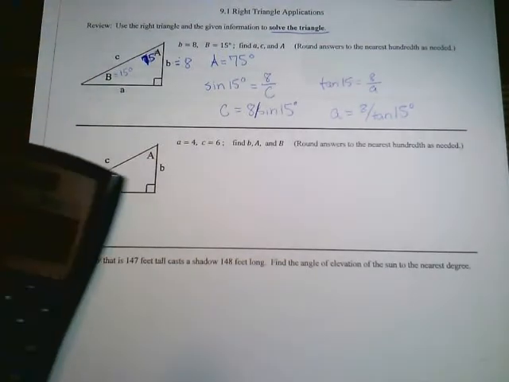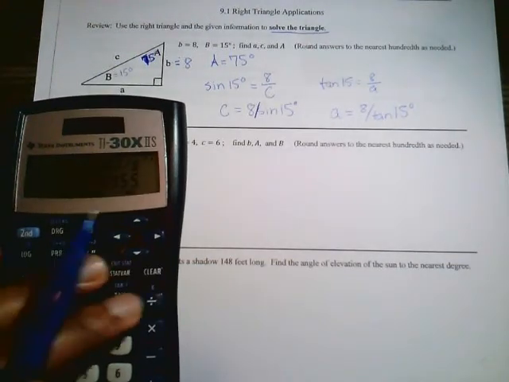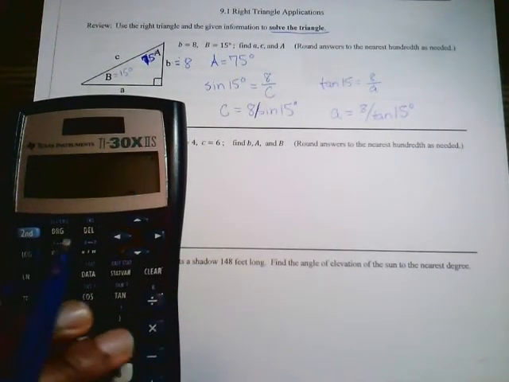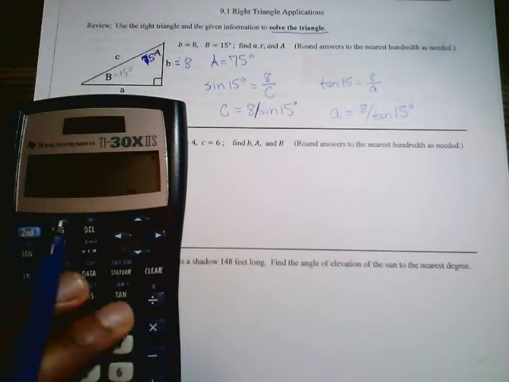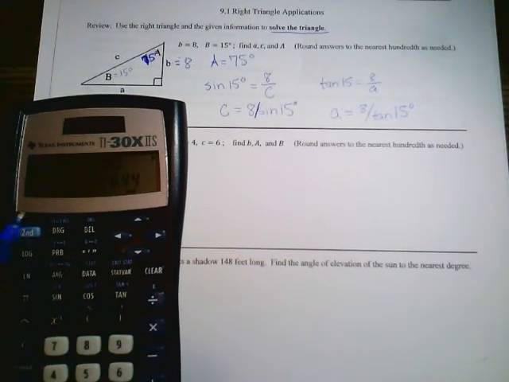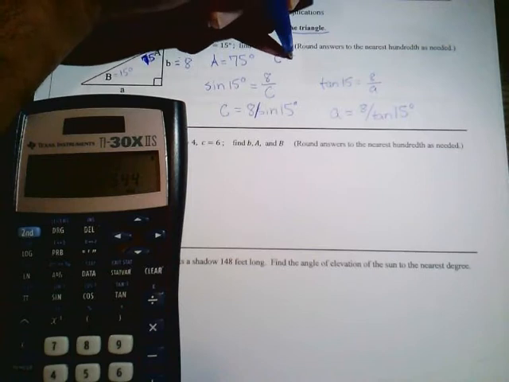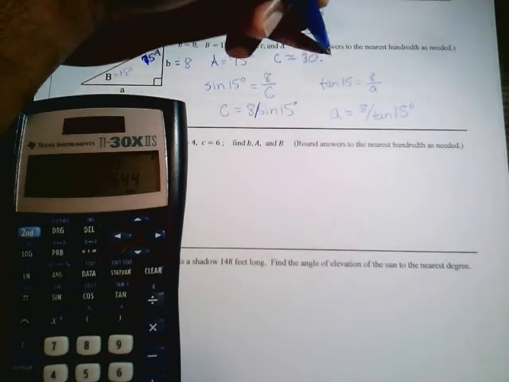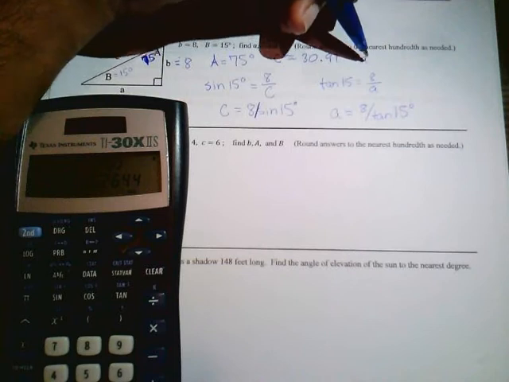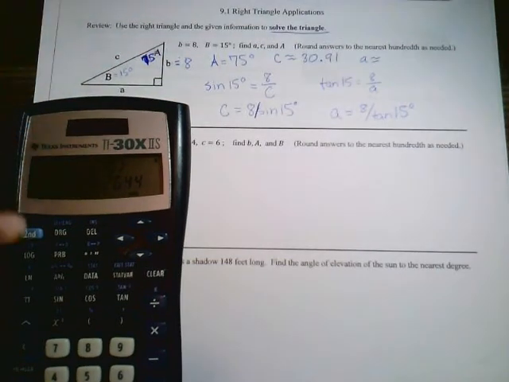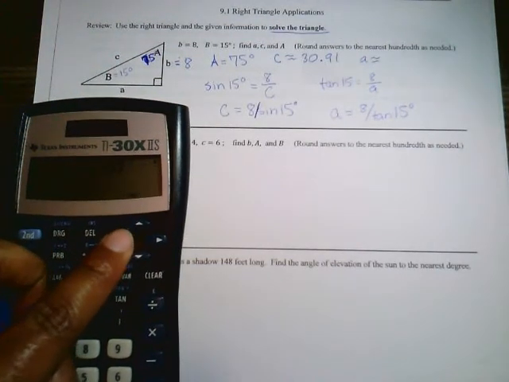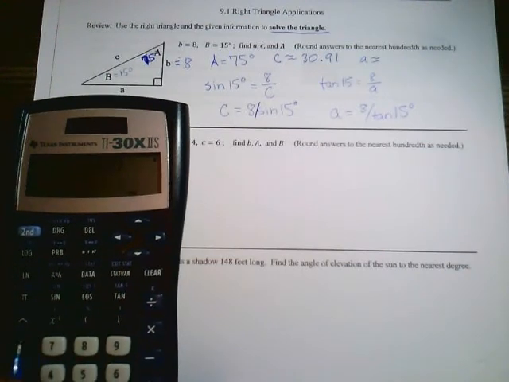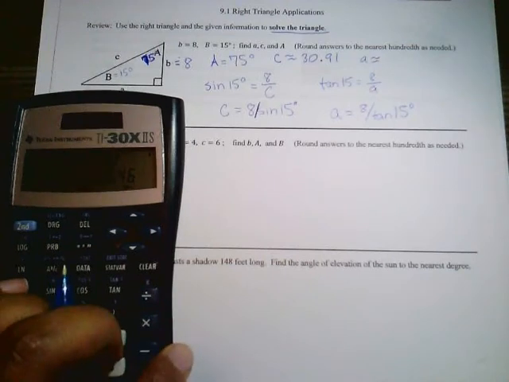So let's work these 2 out. We said C is going to be 8 divided by sine of 15 degrees. So then C is 30.91, since we're rounding to the nearest hundredth. C is approximately 30.91, and then side A is approximately, this would be 8 over tangent 15, so that would be 29.86.